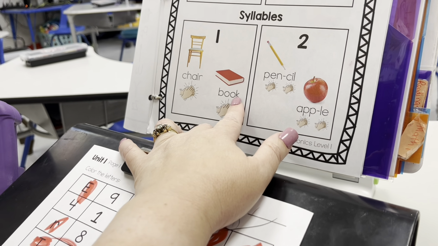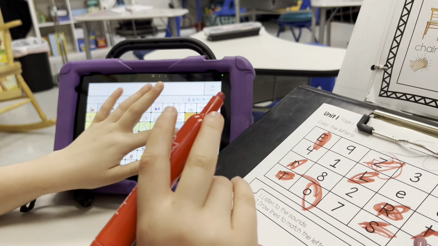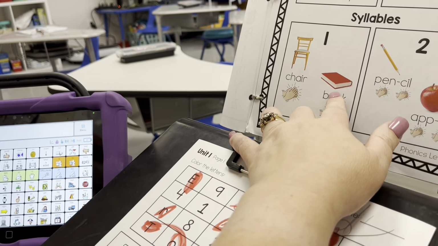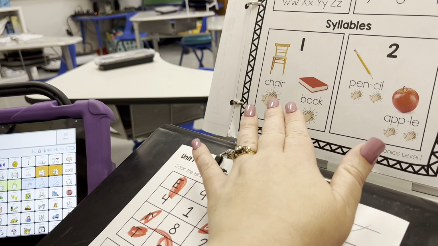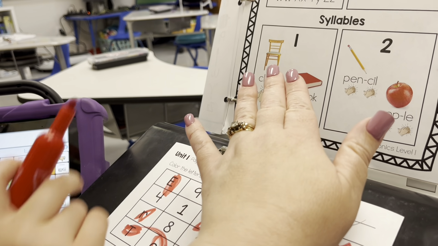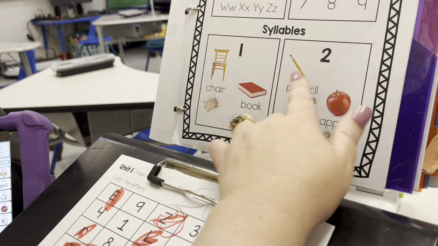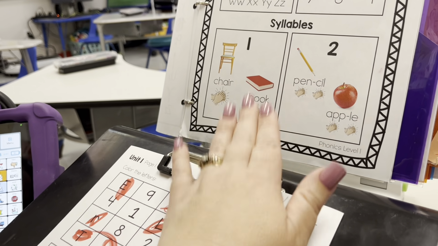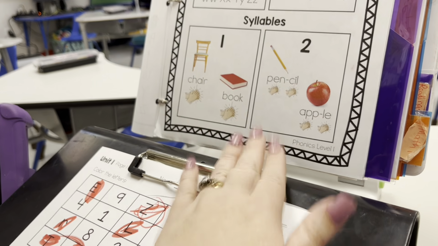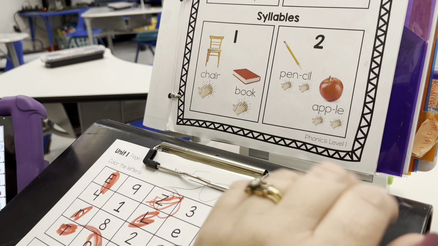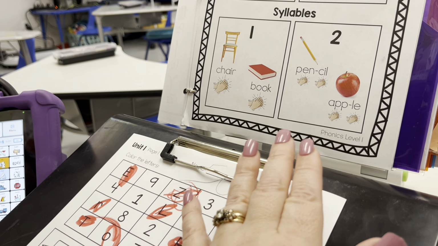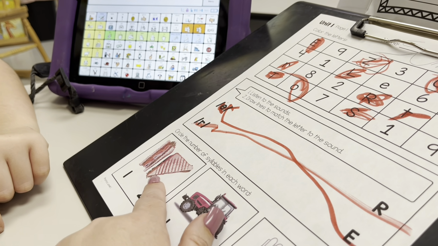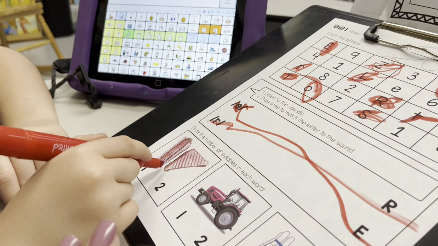What is this? Book. It is a book. And listen, book. One clap. Book. All right, now let's do pencil. Pencil. Two parts. Pencil. Let's do apple. Apple. You have to actually count your claps for each part of the word to know how many syllables are in it. Let's try it right here with a sandwich.